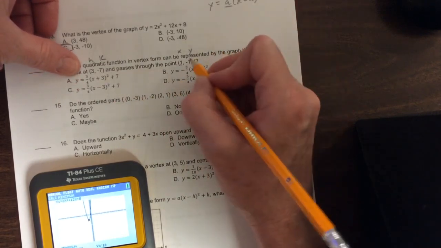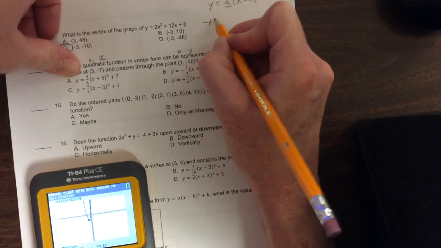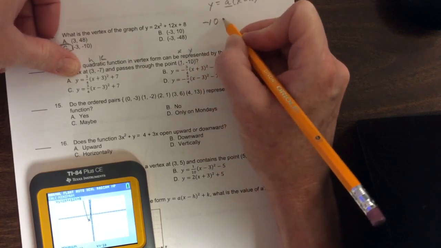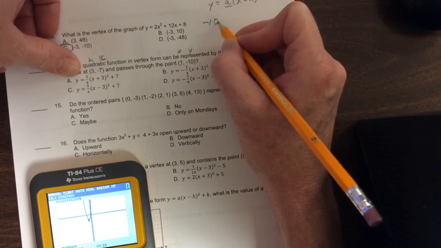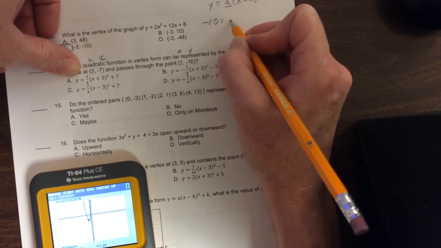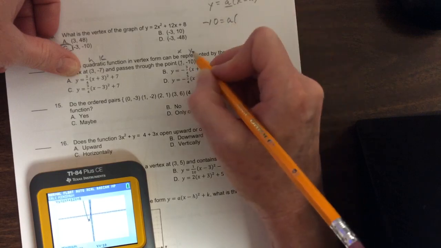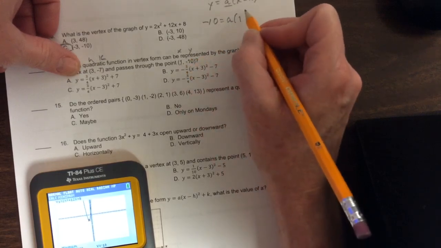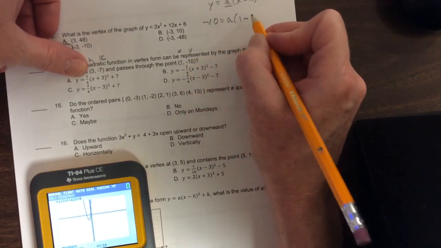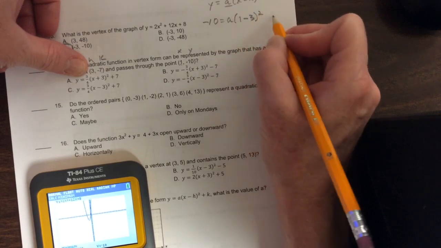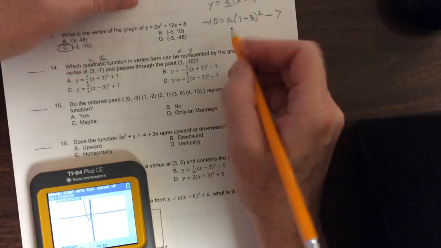So we know y is -10, and we're looking for a. And we know x is 1 minus 3 squared minus 7.